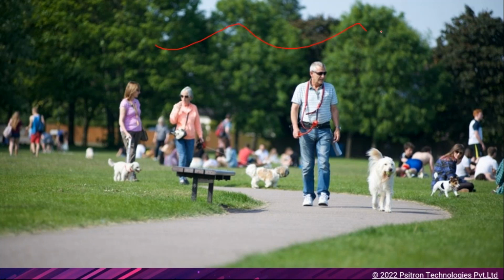I can see there are a lot of trees. I can see a path where I can walk, and I can see a man and a woman. I can see a dog carrying a ball in its mouth, and even another dog. There are different breeds of dogs available here. So that's not exactly the question I would ask you guys. My question is very specific.